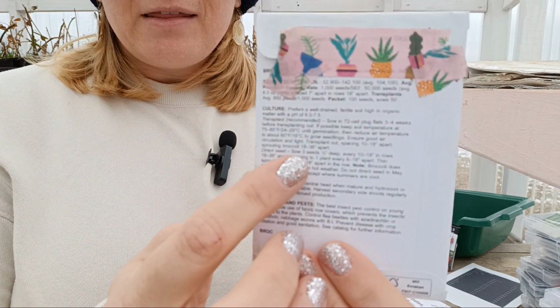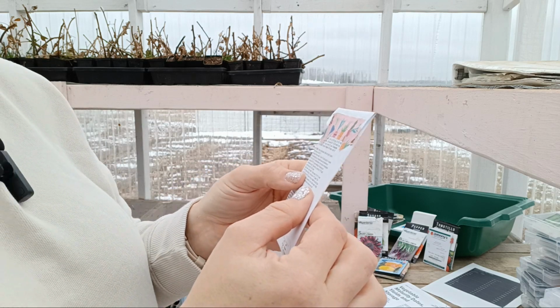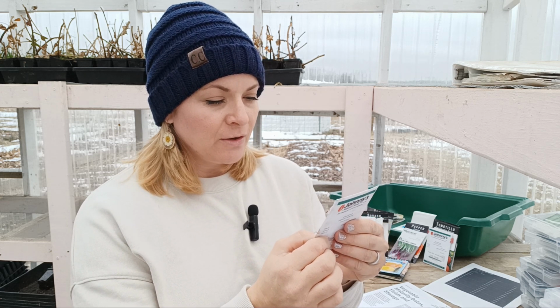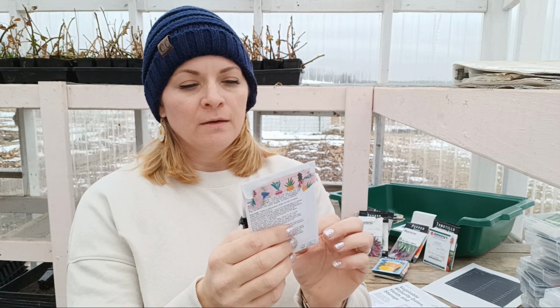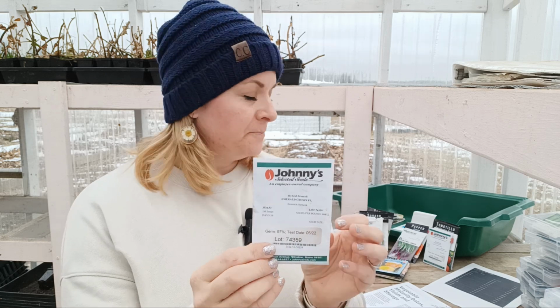You're going to look at the back of the package, and usually it'll tell you when to start these seeds. And for this one, it says 6 to 8 weeks that you start these indoors. Okay, so 6 to 8 weeks.